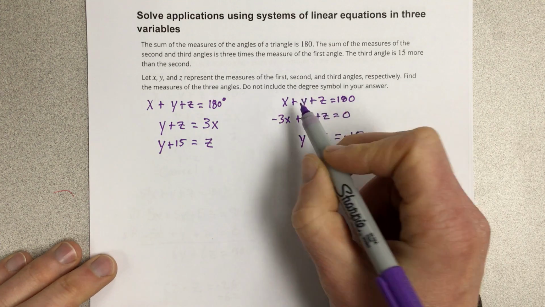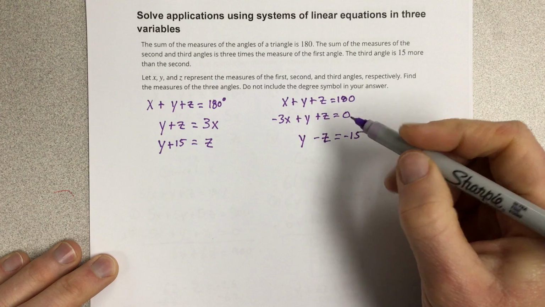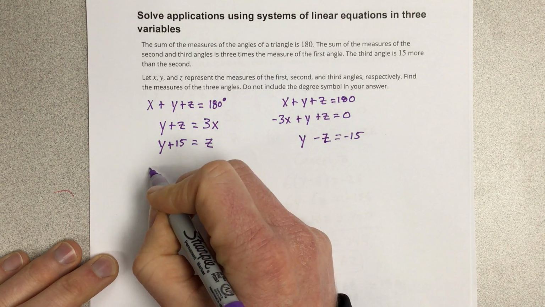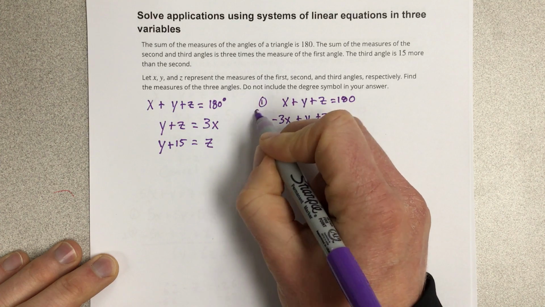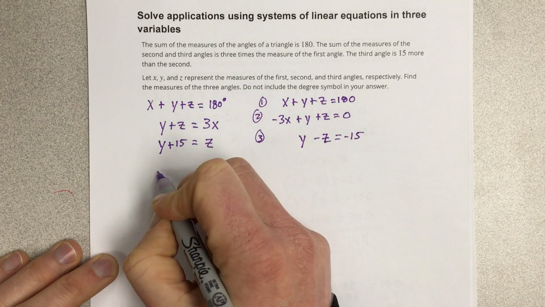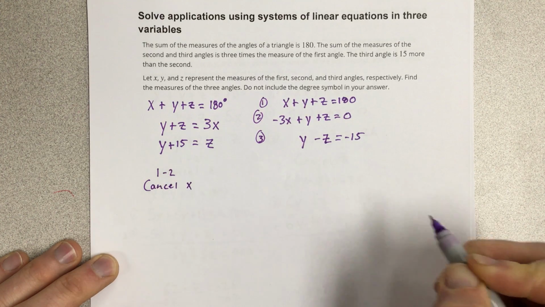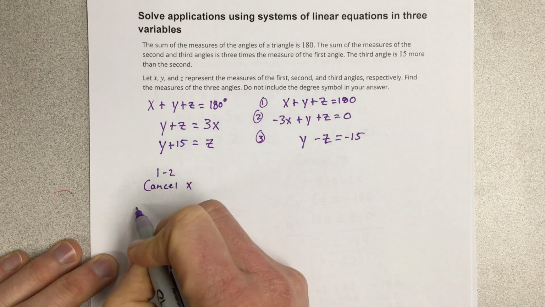Now I'm going to cancel the x values in the first 2 equations so that I get an equation that has just y and z in it. So I'm going to say equation 1, 2, and 3. We're going to take 1 and 2, and we're going to cancel x. To cancel x, I got to multiply the top equation by negative 3.